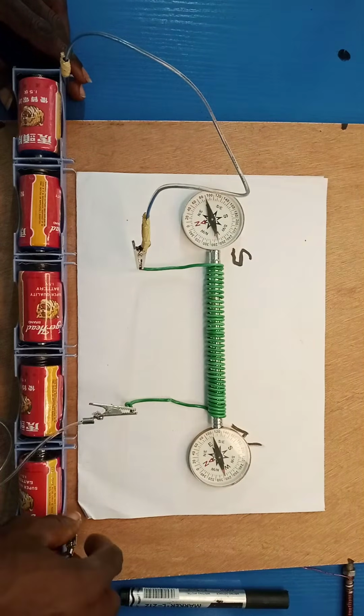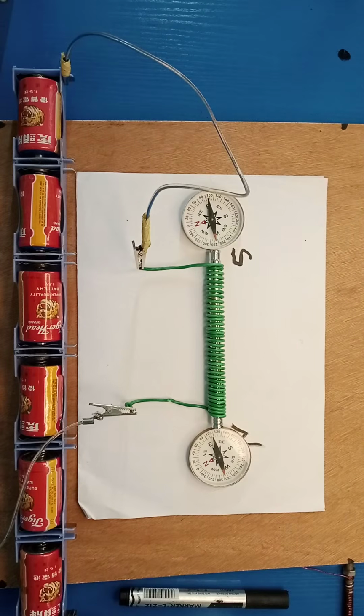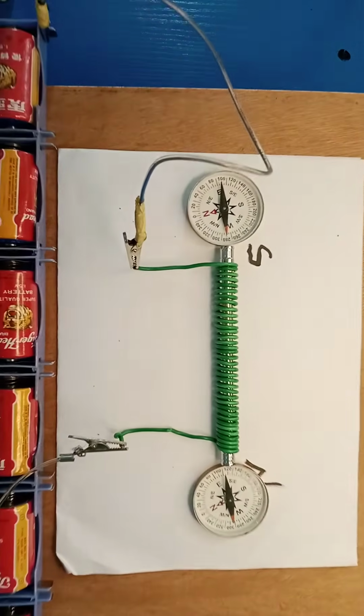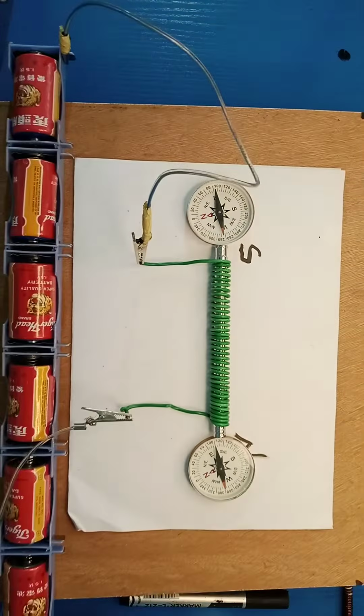It's increasing. Let's put it at 6. That is 1.5 times 6. Do you see that? Let me lift it up so that I can see it properly. You see that? Good.